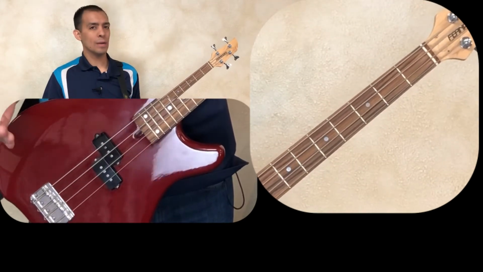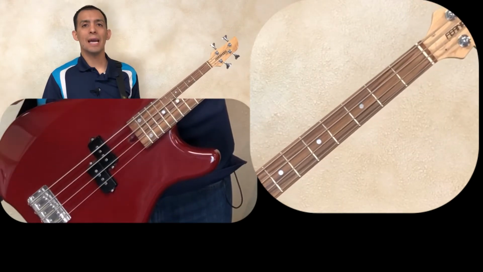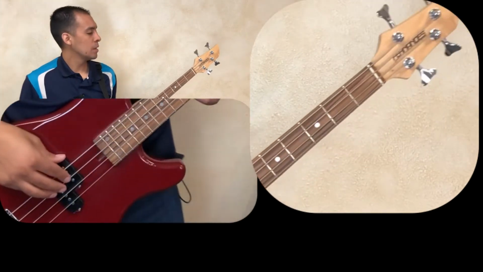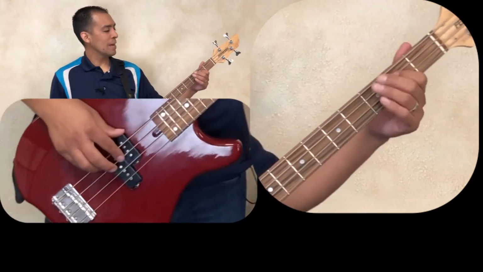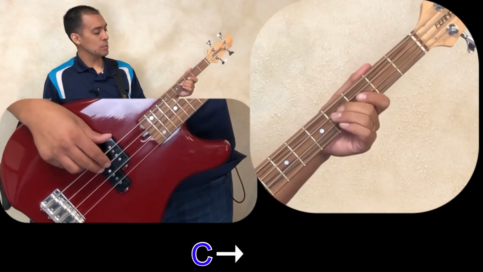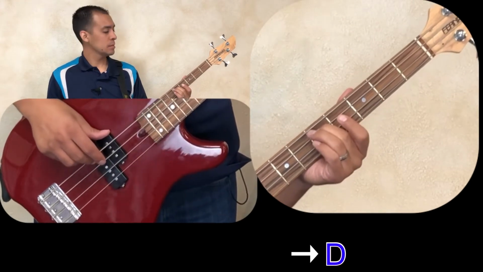E goes directly to F as a half step of movement. B goes to C as a half step of movement. There's no sharp or flat in between those 2 sets of notes, all right? So we have B and then up to a C. So we're continuing to move up a half step, so it's a C sharp, and up to a D.